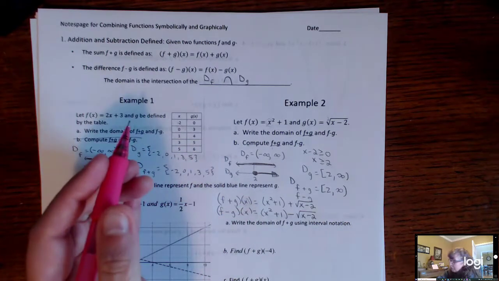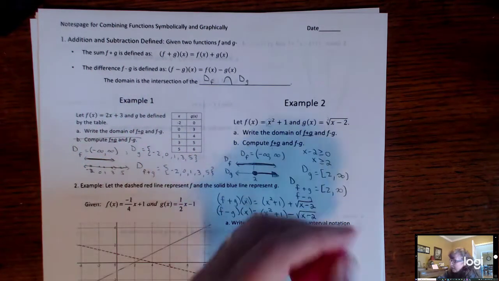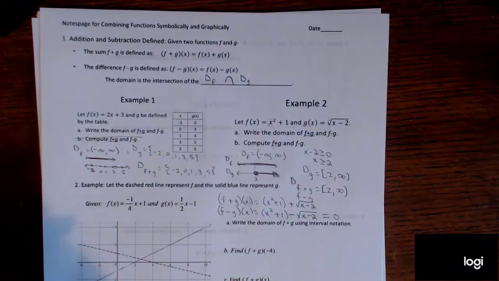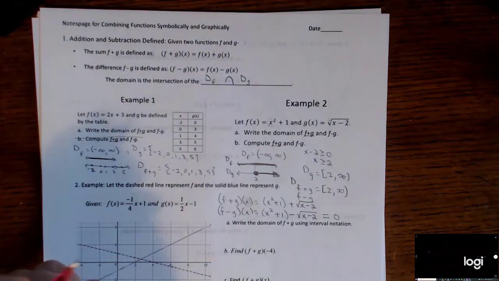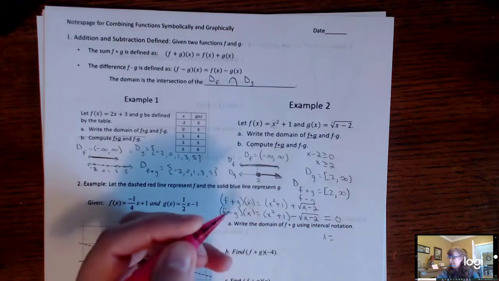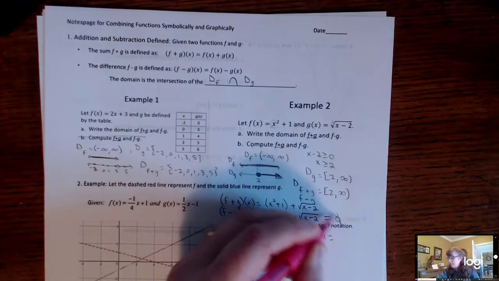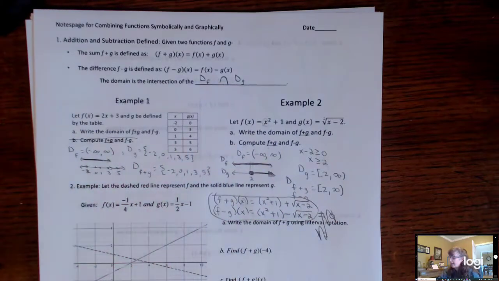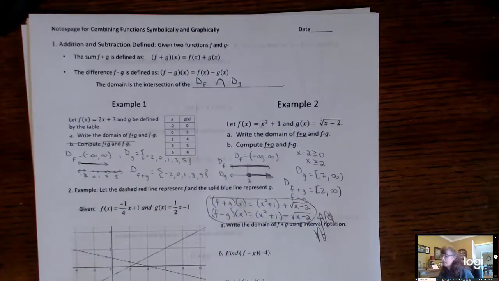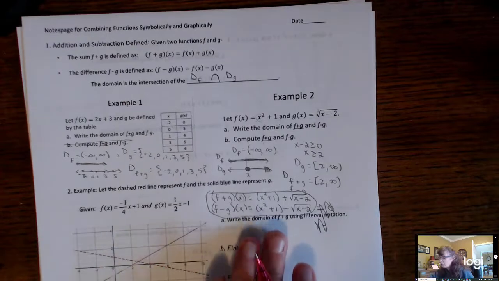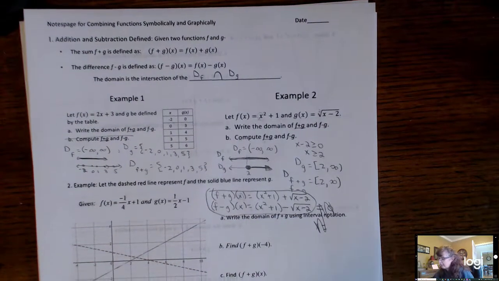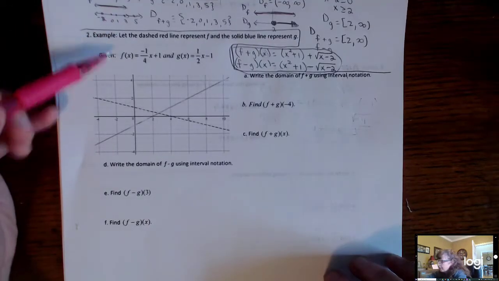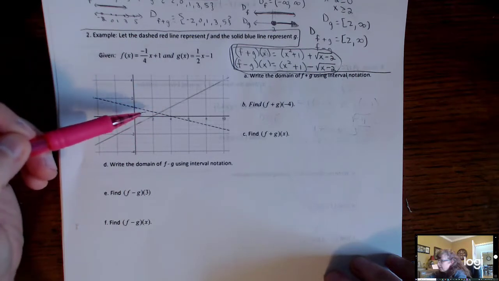But what people do is they're not comfortable with that, so they'll just set it equal to 0 for some reason and try to solve for x and give me an answer like x equals whatever. But you've got to be comfortable with the understanding that sometimes when we're adding and subtracting functions, we're just creating new functions. So don't overdo it. You're done there.